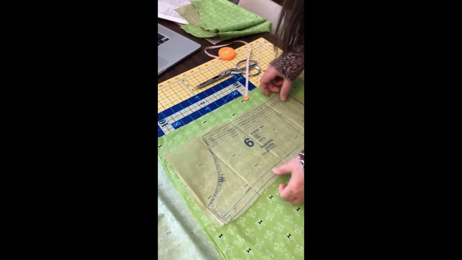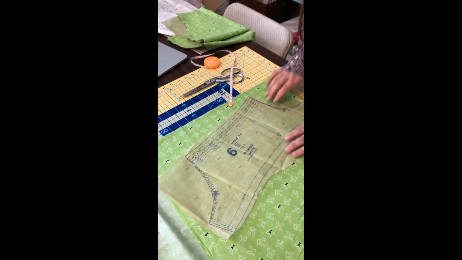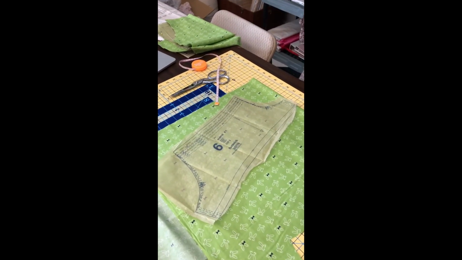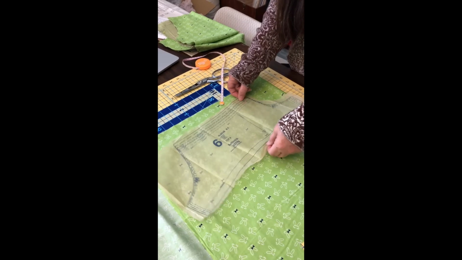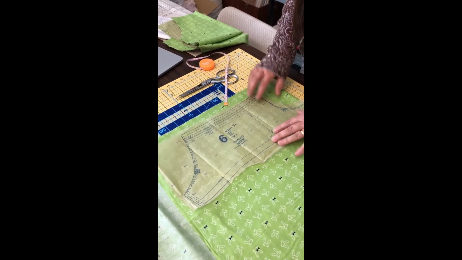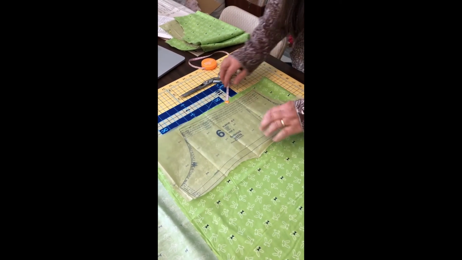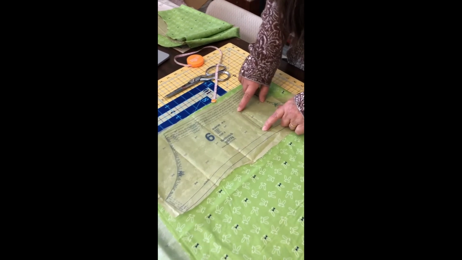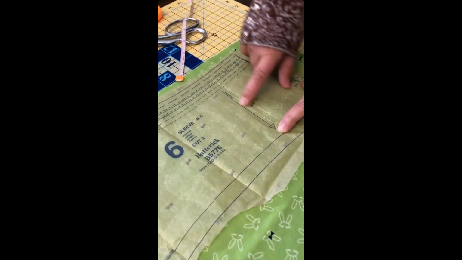So what if we had it like this? That'd be cattywampus. That would not be straight. Well, you could eyeball it and you could pin it just like that, but let's be sure that we actually have it straight. And that's what this line is for. That is what the grain line is for.